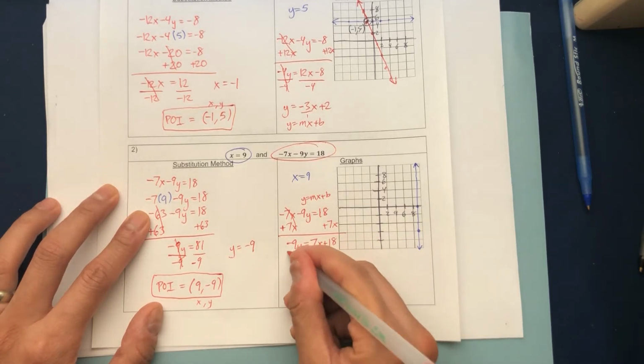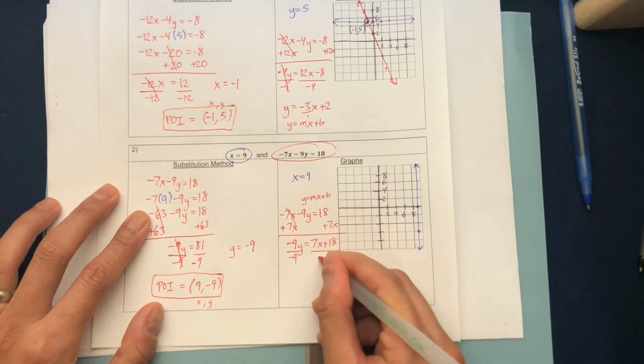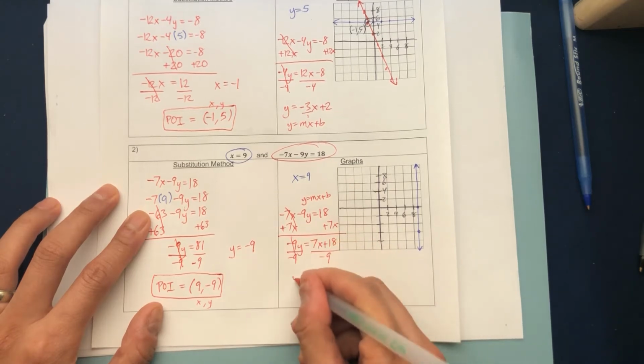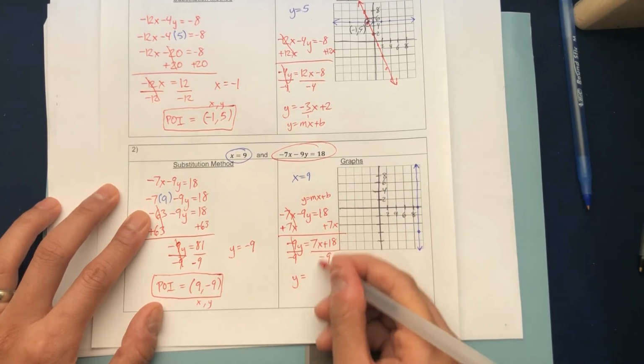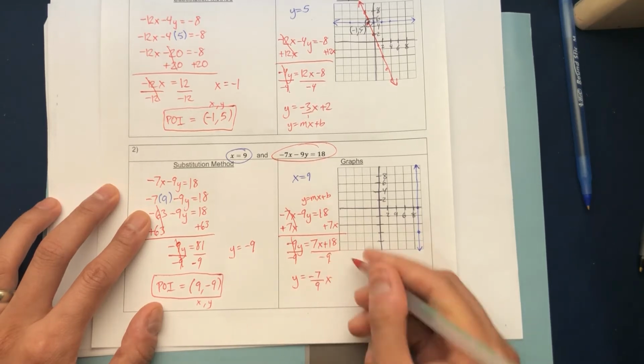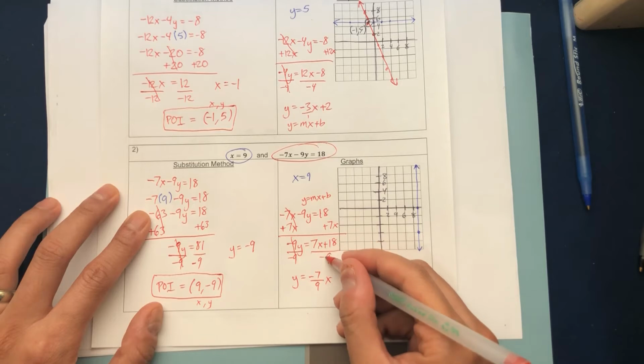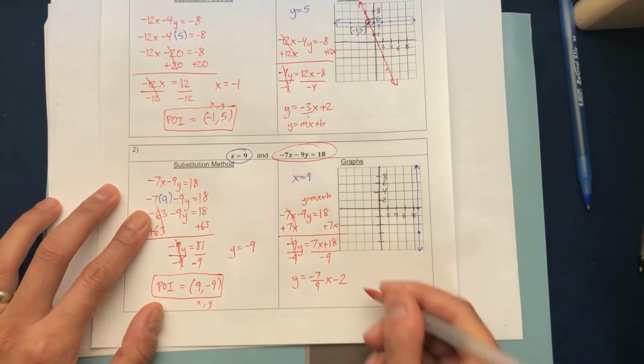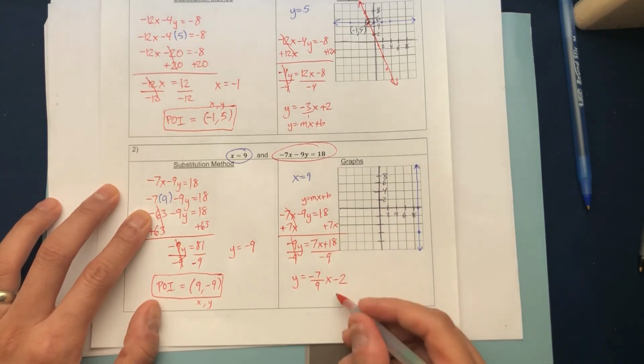Then we divide by negative 9 on both sides to get y by itself. And now we have y equals 7 divided by negative 9 is negative 7 over 9x, and positive 18 divided by negative 9 is negative 2. So we have our equation in slope-intercept form.